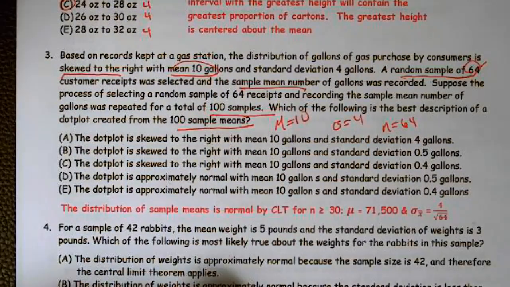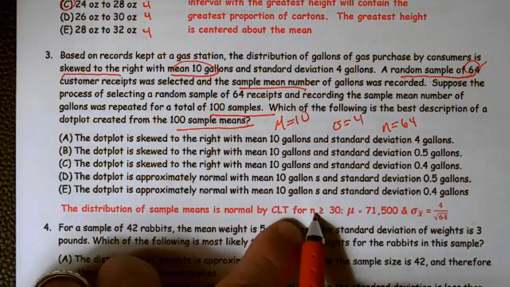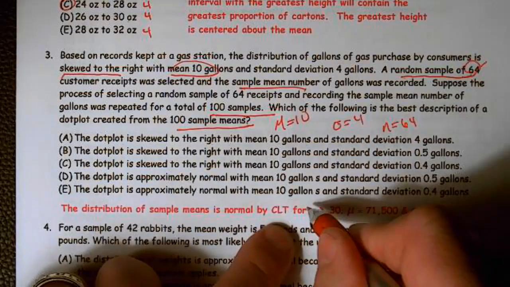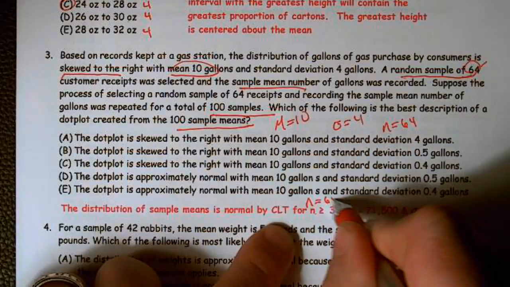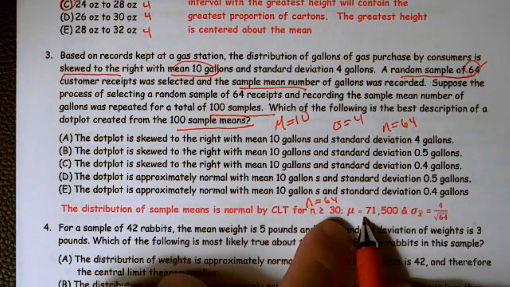Well, the distribution of the sample means is normal by central limit theorem for n greater than 30. In this case, n equals 64, which is greater than 30. So it's normal by central limit theorem. The mean is the mean is the mean, so that's 71,500. Our mean didn't change.